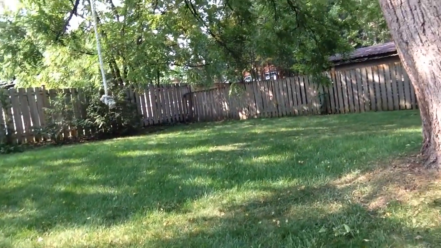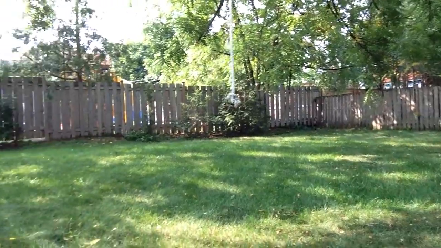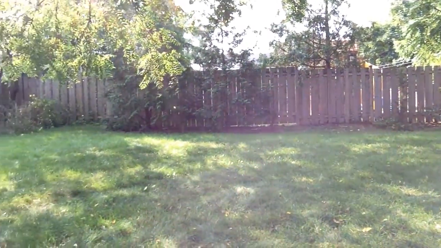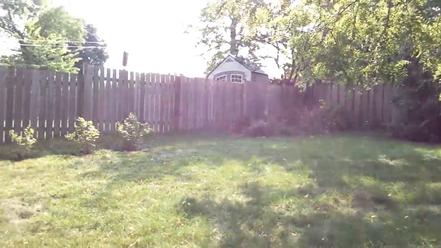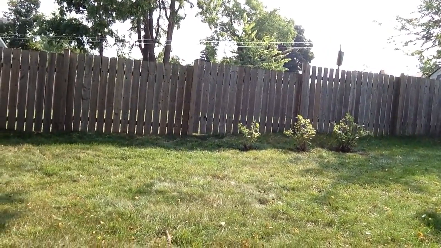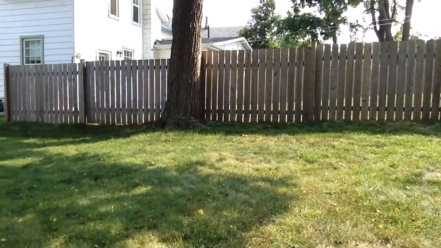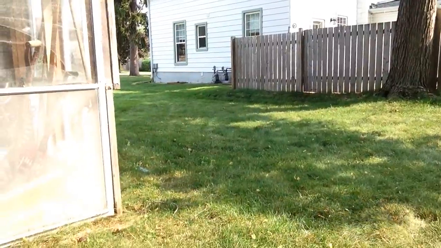I didn't sit out, well, I'm in the sun, but not really in the sun. I'm under the leaves. It's breezy, it's pleasantly breezy. That's my view. That is my view.